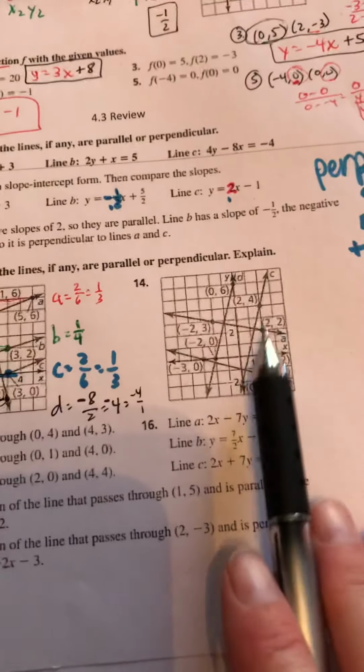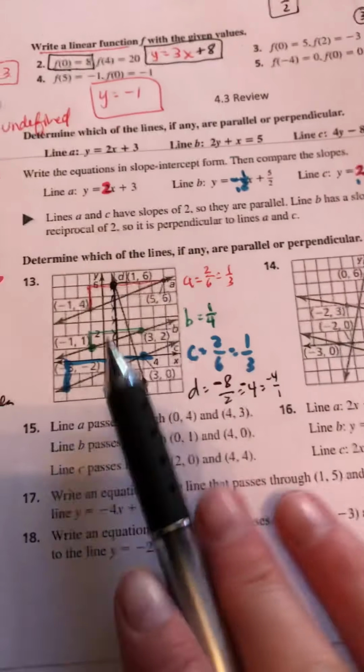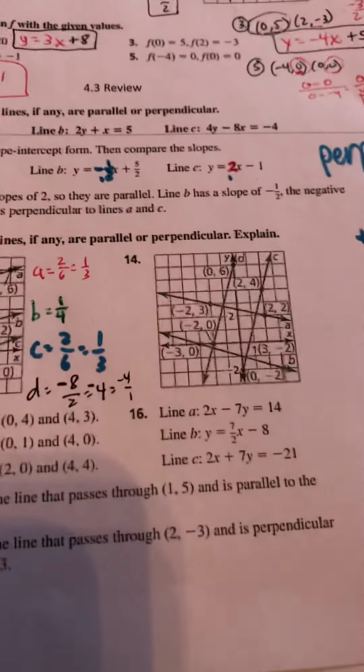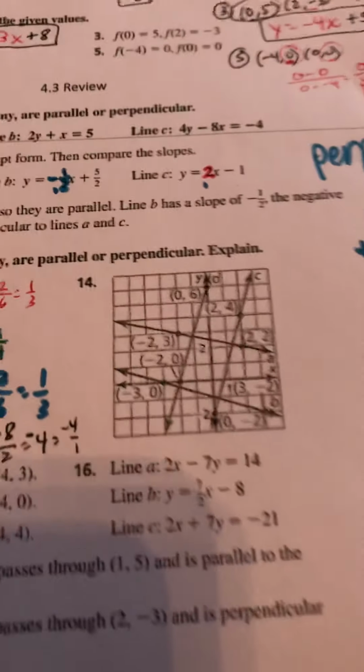Okay, I'm going to strongly suggest you pause right now and try number 14 because I just did 13 and 14 looks just like it. Take a minute to pause. Okay, I hope you did.